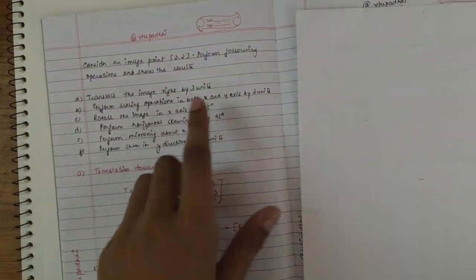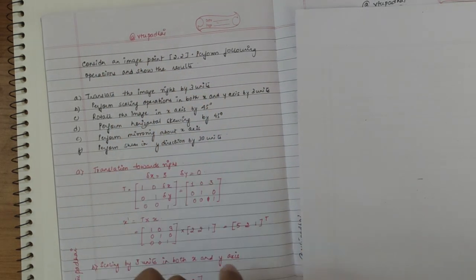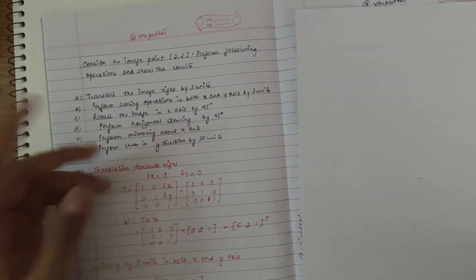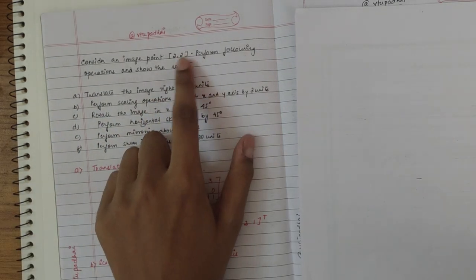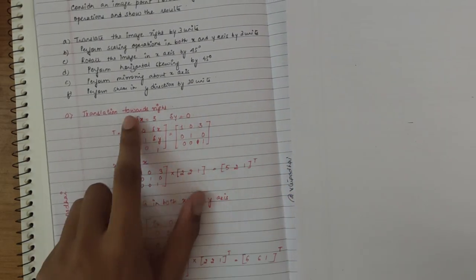Next question we have is this image. You can see the image operations where you apply all the geometric functions. First, it is translation, rotation, and scaling. Let's look at the question. Consider the image at point 2, 2. You have to translate the image right by 3 units. That means right by 3 units, in the sense the y will be 0, x will be 3.